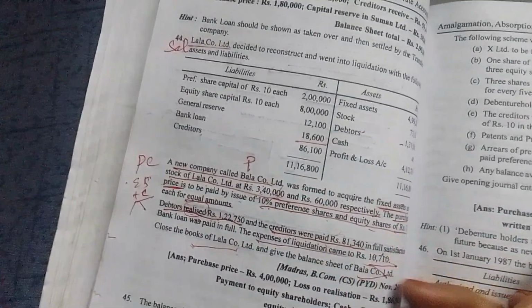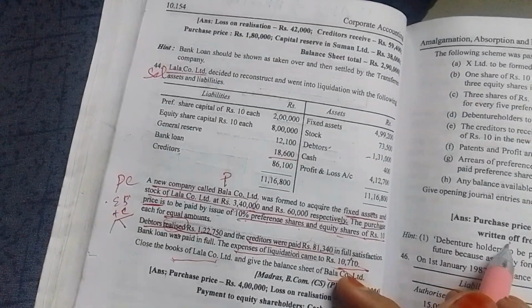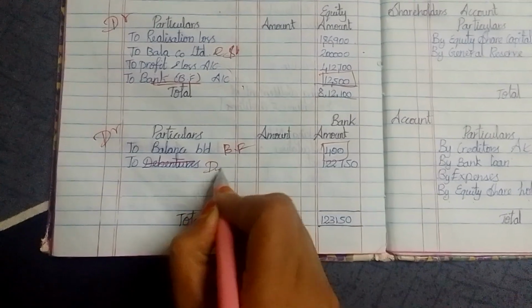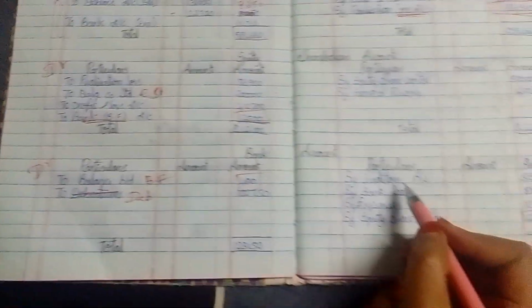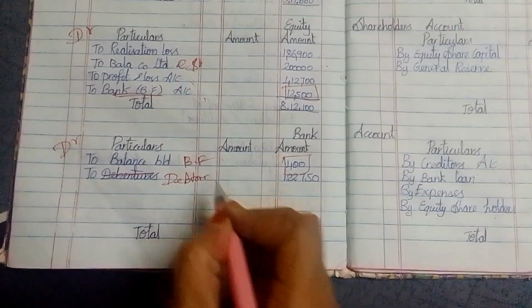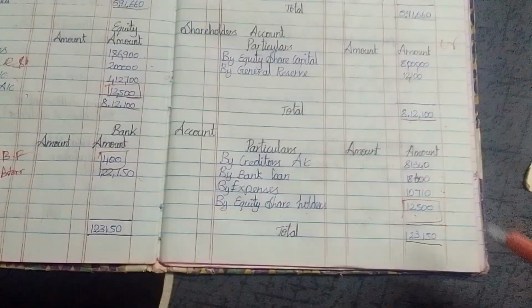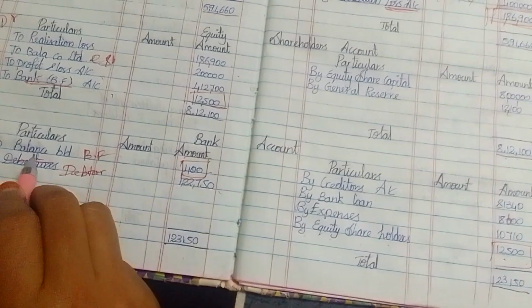Our debtors. So, debtors value, it is not debentures, sorry, it is a debtor. So as we mentioned creditor, here also we want to mention as a debtor. That is given in adjustment, 1,22,750. Now we want to check the difference. Again we will get a difference amount of 400. That is a balancing figure, balancing brought down.